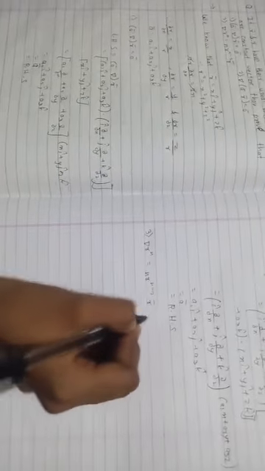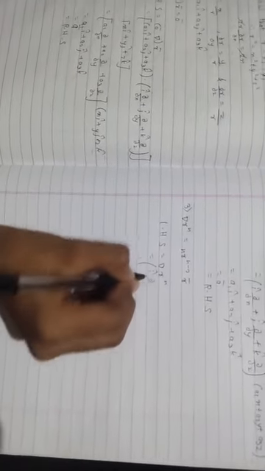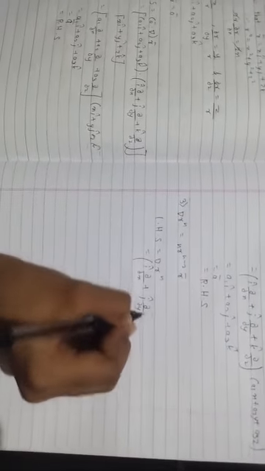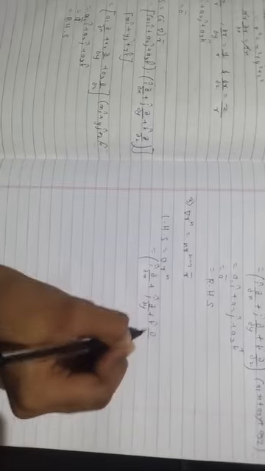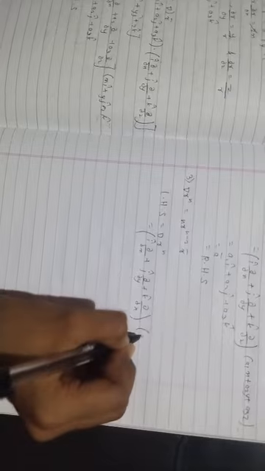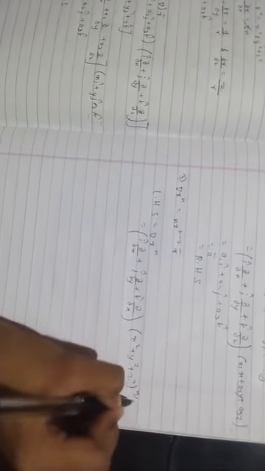Then the third proof is del of r^n is equal to n r^(n-2) into r bar. Here LHS is del into r raised to n. We know that del is equal to i bar ∂/∂x plus j bar ∂/∂y plus k bar ∂/∂z. We know that r raised to n is equal to x square plus y square plus z square raised to n by 2.